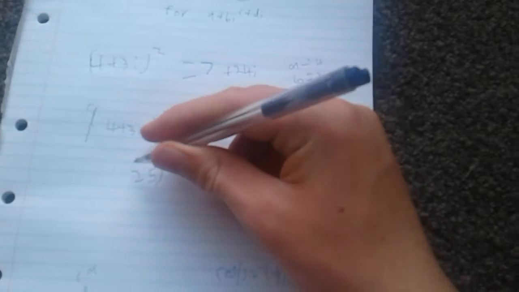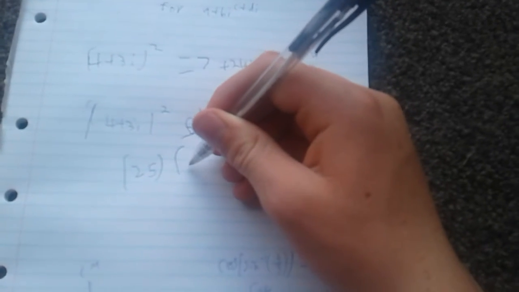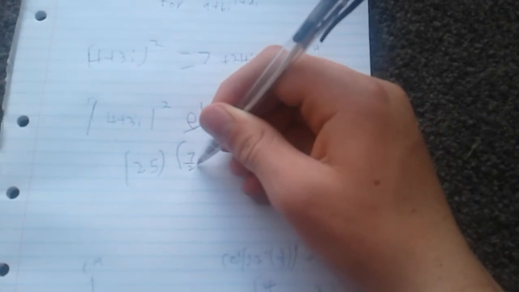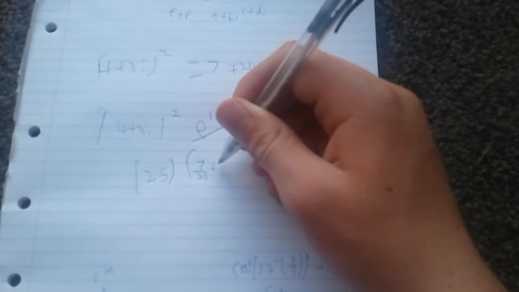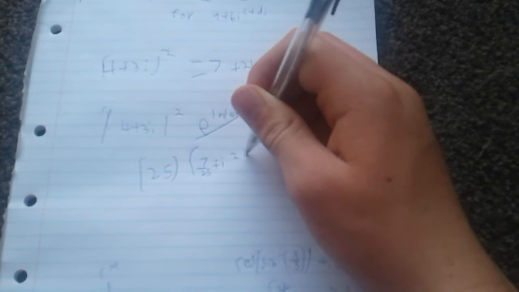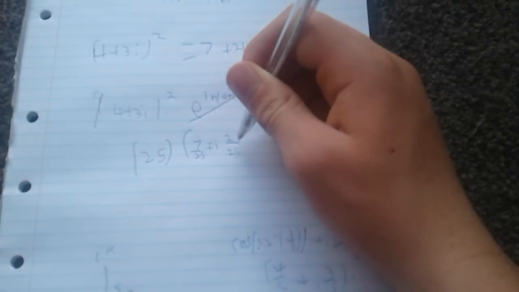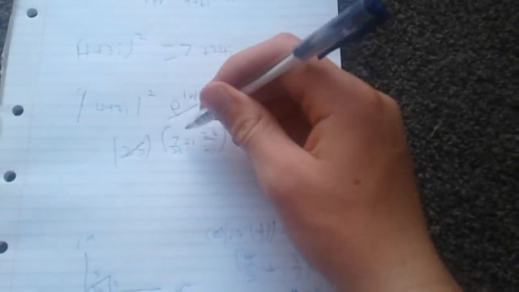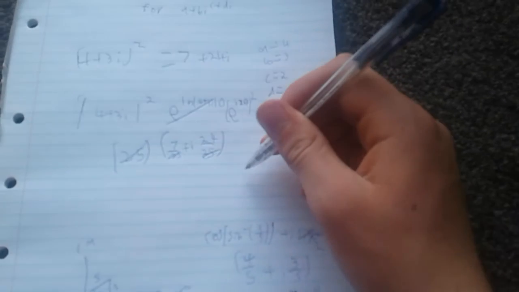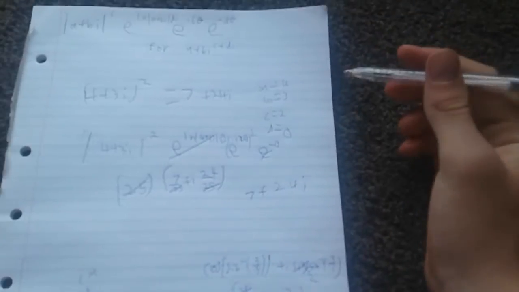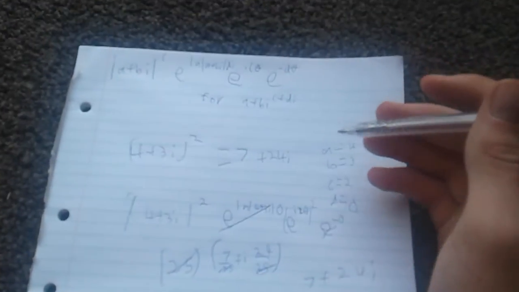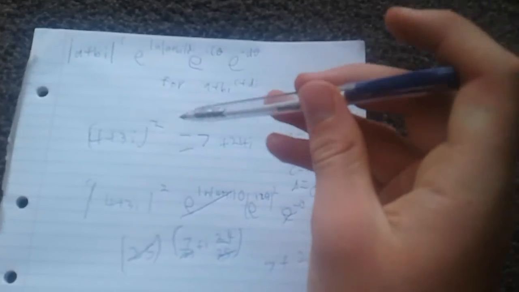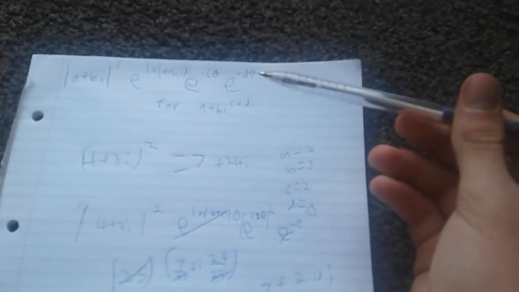That's 25 times 7 over 25 plus i 24 over 25. Now, you see, this just works out. The 25s cancel, and we're left with 7 plus 24i, which is what we got up here from squaring this out. So yeah, this is proof that it works for a complex base with a real exponent.